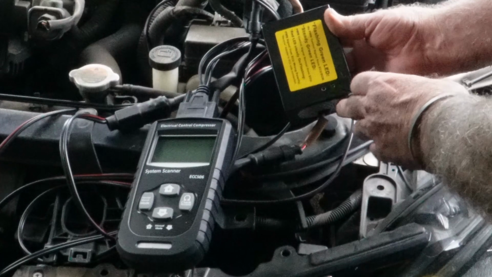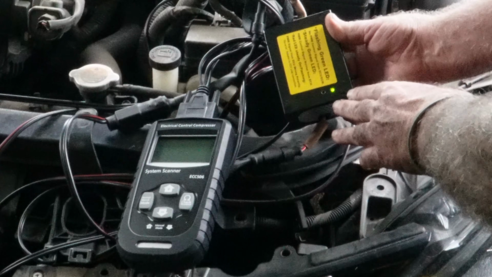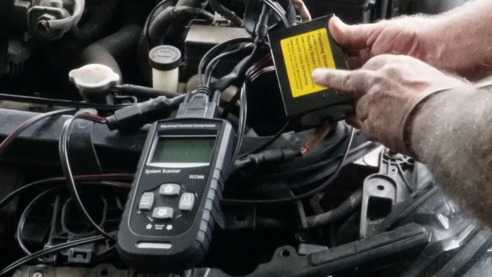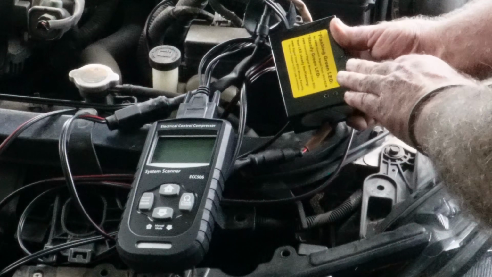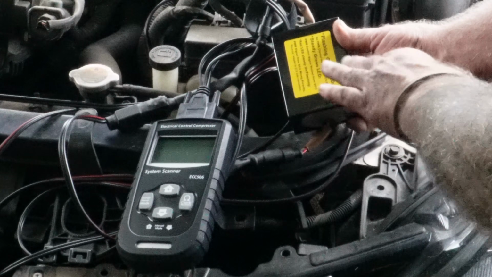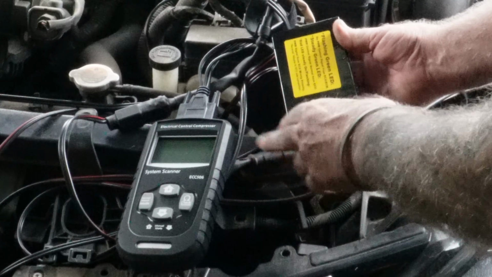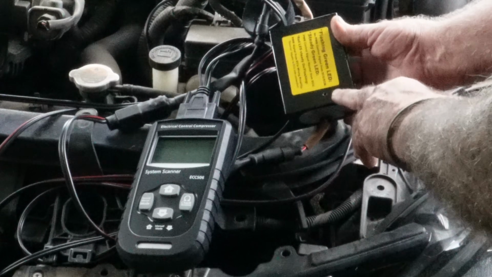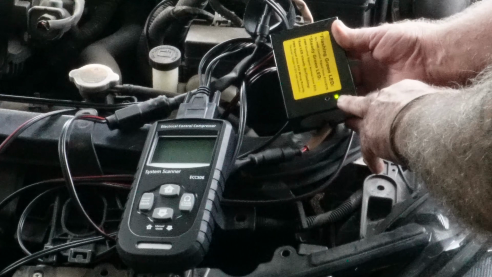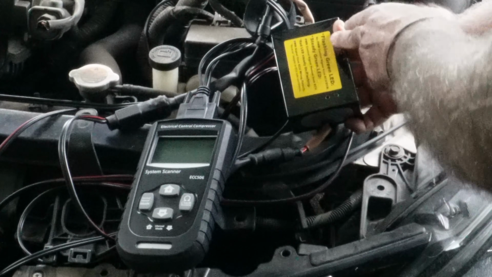If you'll notice, this green light is flashing, that's only because the key is off. Now if this car was up and running and this was flashing, this tells you automatically you're getting no kind of PWM signal from your computer to control the valve. You would not even need to go into the tool itself. This would tell you all you need to know, that you got a computer issue. There would be no PWM signal, which is pulse width modulation.